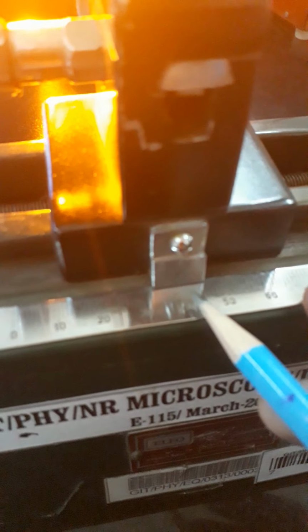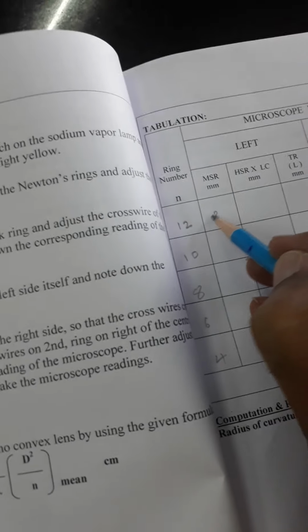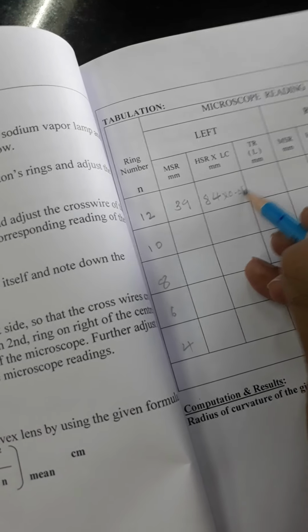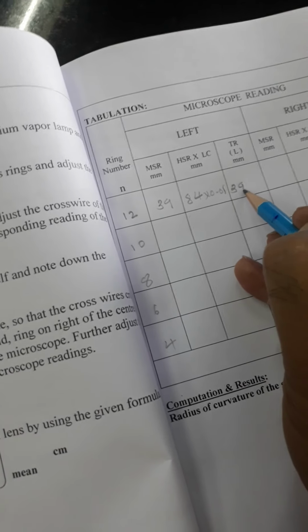Now here if you see this, you can make out that this is just below 39 mm. I'll try to focus it. So for the 12th dark ring on the left hand side, my main scale reading will be 39 mm. My head scale reading is 84 multiplied by least count 0.01, so I will add this and get the total reading as 39.84 mm.